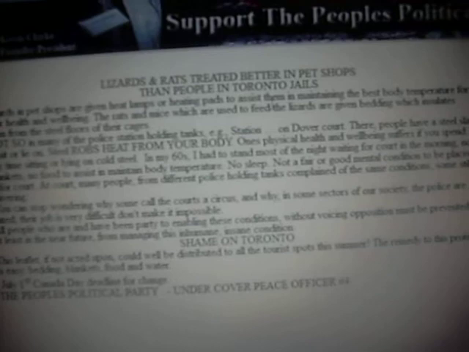Lizards and rats treated better in pet shops than people in Toronto jails. Lizards in pet shops are given heat lamps or heating pads to assist them in maintaining the best body temperatures for their health and well-being. The rats and mice which were used to feed the lizards are given bedding which insulates them from the steel floors of their cages. Not so in many of the police station holding tanks. Example, station on Dover Court. There, people have a steel slab to sit on or lie on. Steel robs heat from your body. One's physical health and well-being suffers if you spend any time sitting or lying on cold steel.